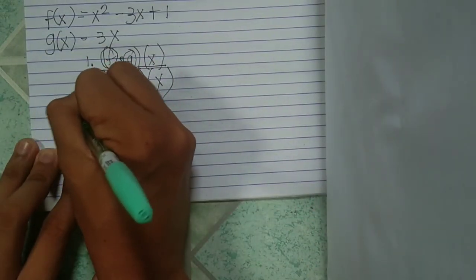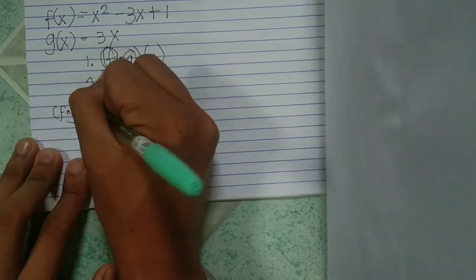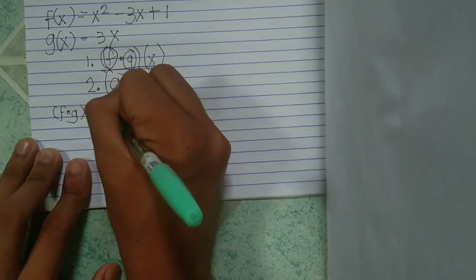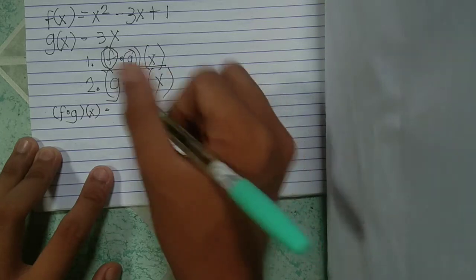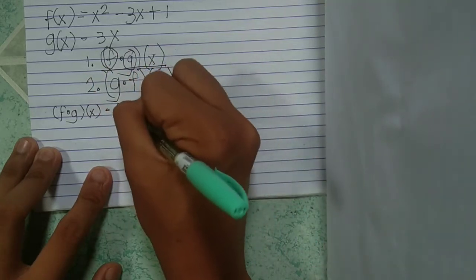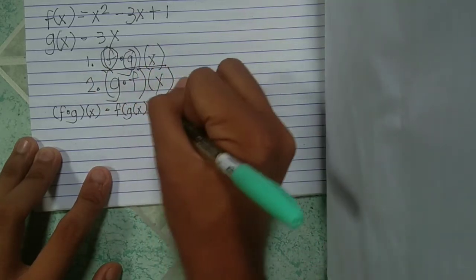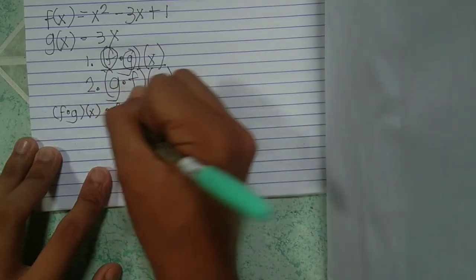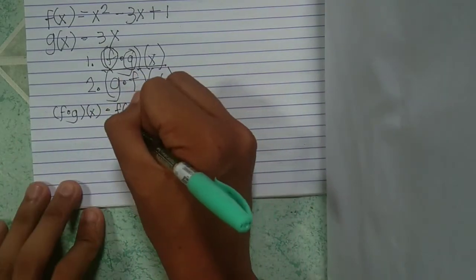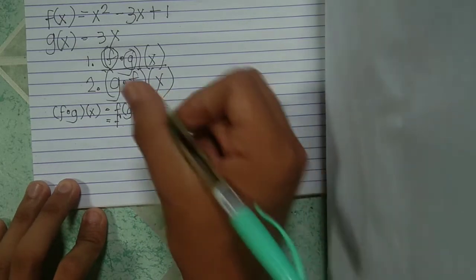F of g of x is equal to f of g of x. Let's take it step by step. So what are we going to find now?